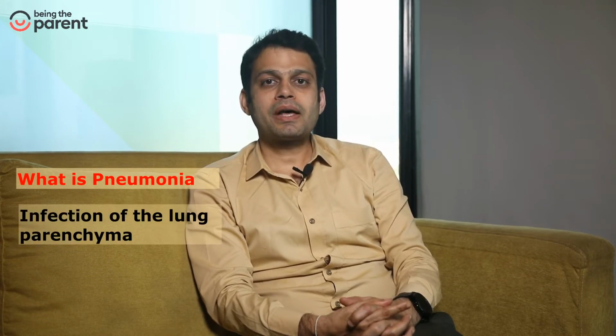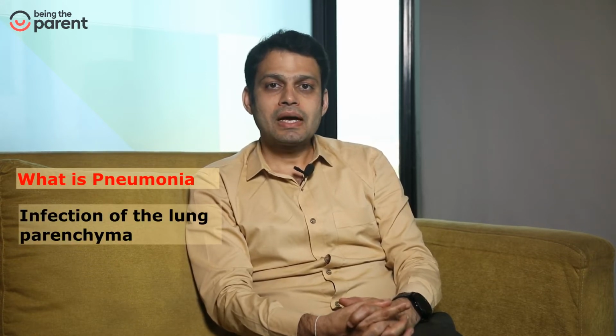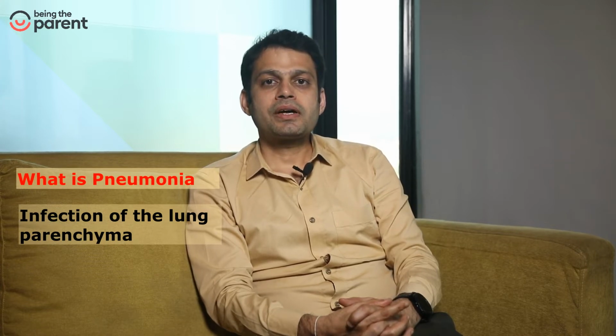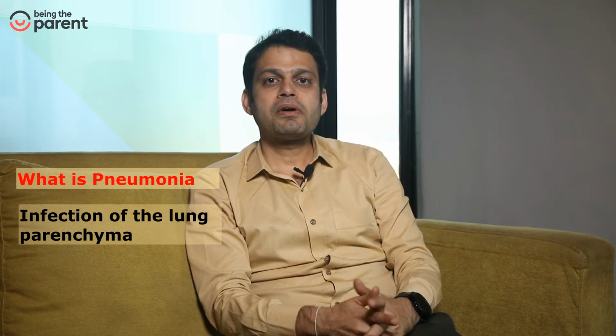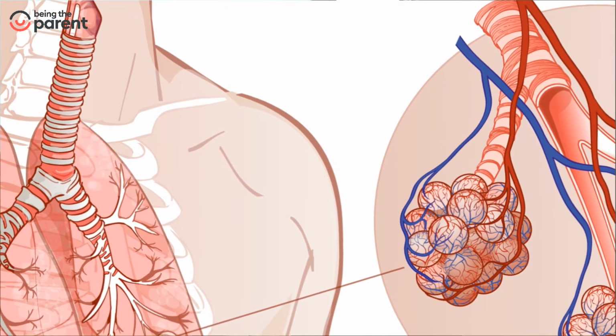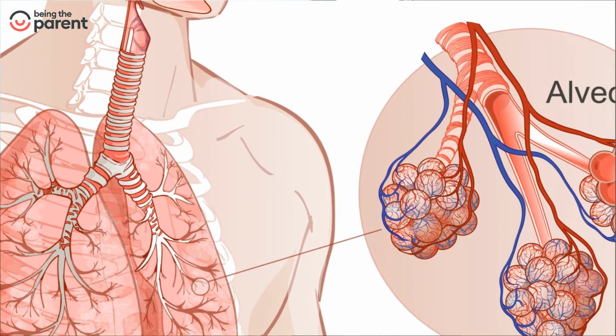It is infection of the lung parenchyma. So what do you mean by lung parenchyma? When we take a child's lung, it is made up of a breathing pipe which divides multiple times and then opens into balloons.